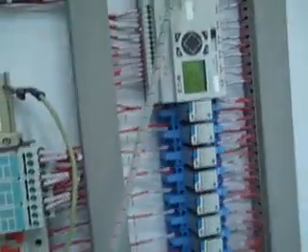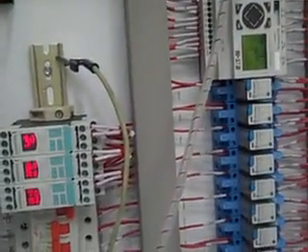Outside of that, you're reading the actual voltage between line 1, line 2, which should be the same voltage that you're reading in the generator anyway.